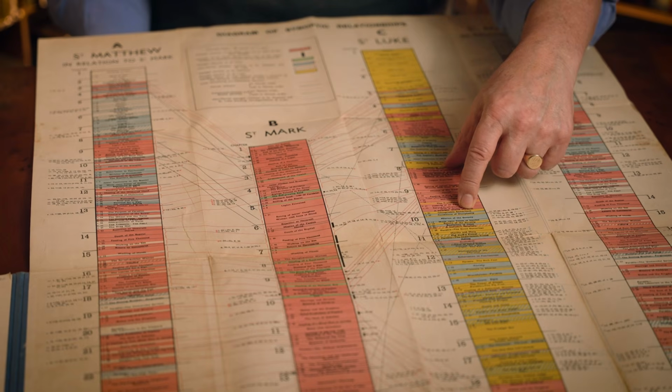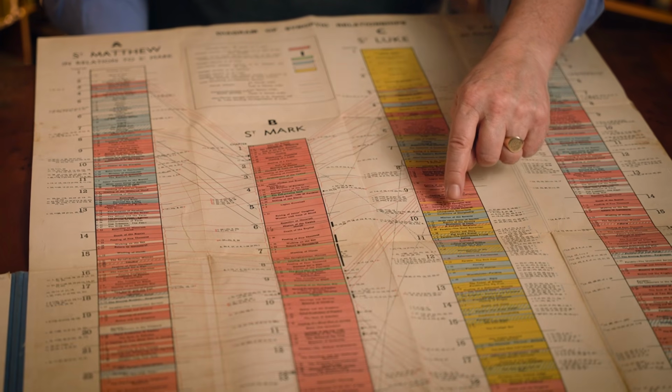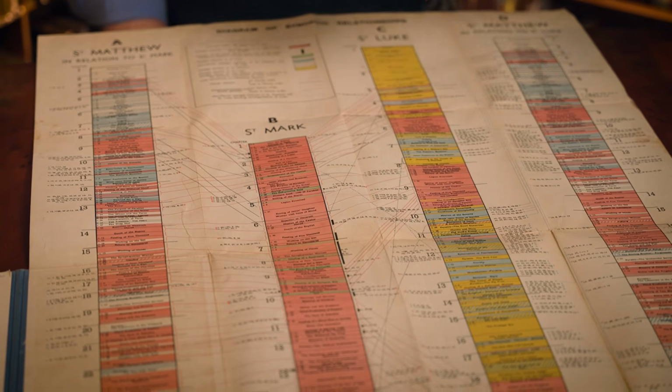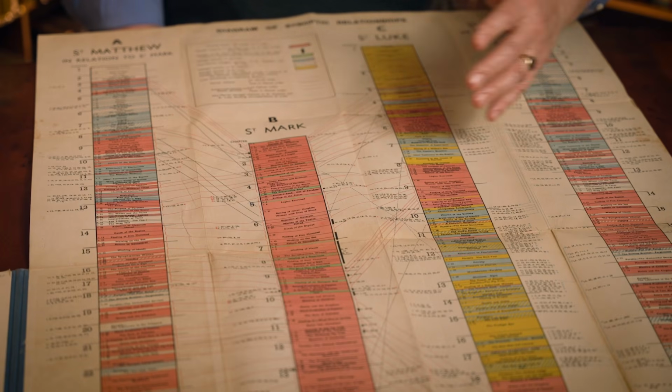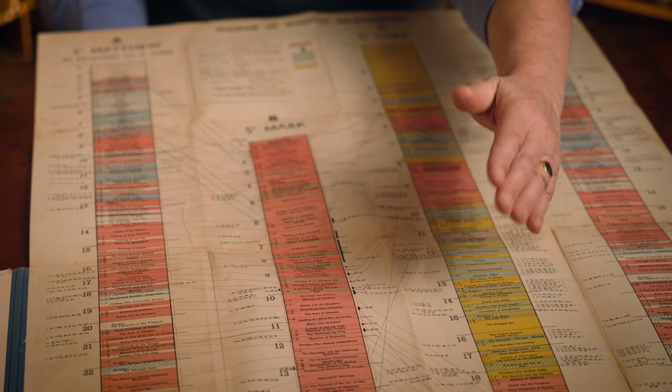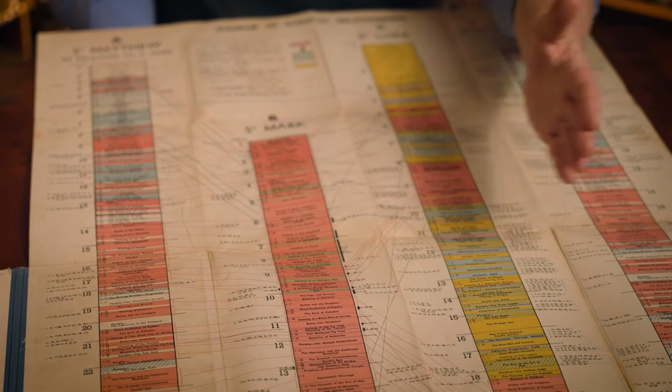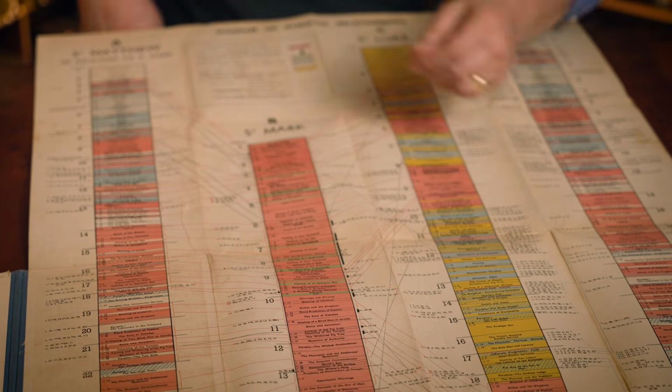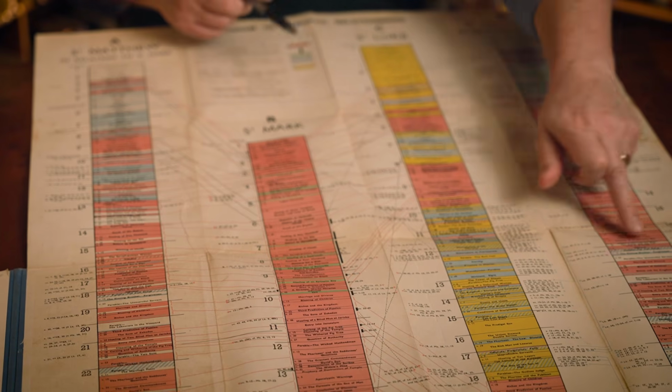Then he's back with Mark again, and then in 9:51, where Jesus sets off to go to Jerusalem, Luke sets off, having left Mark behind for the moment, with all this material which is his own, with some similar to or nearly identical with what's in Matthew, hence again the blue bits.